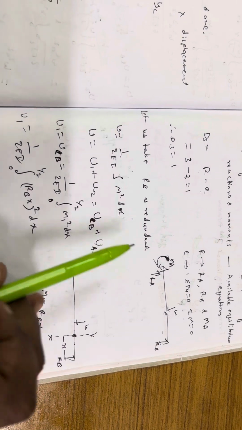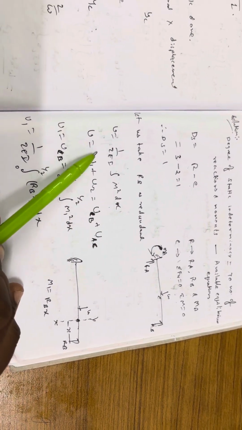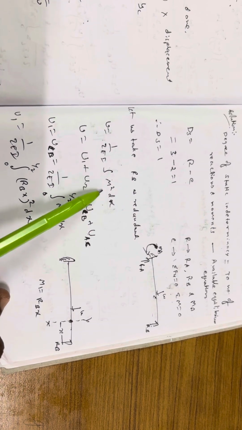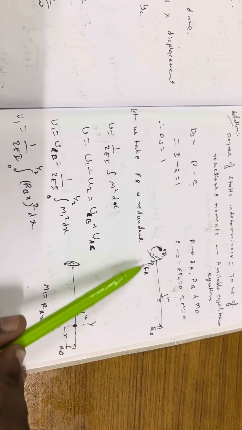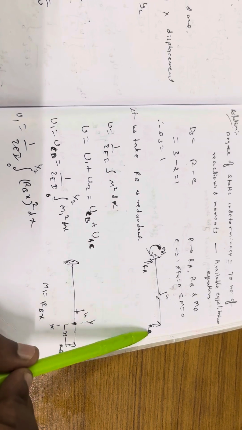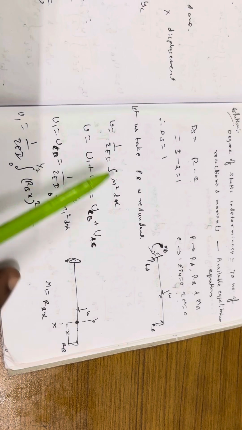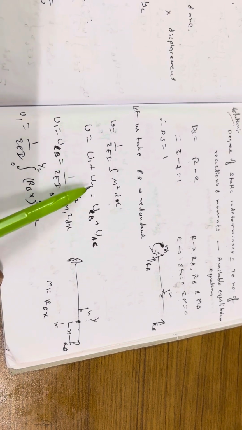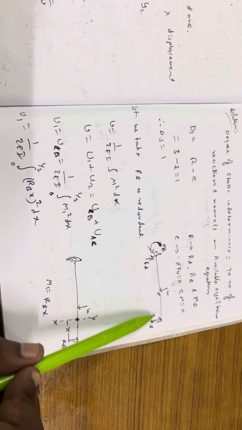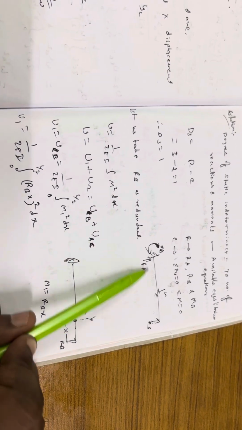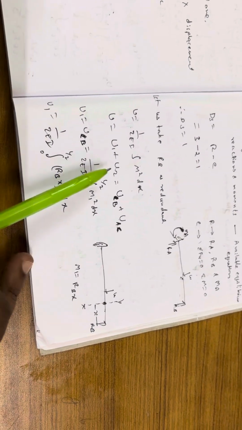Now what is the strain energy formula? For bending moment, U equals 1 by 2EI integration M square dx. But here how many spans are there? Two, AC and CB. So we need to take two sections and divide it into two parts. U equals U1 plus U2, that means U_CB plus U_AC.